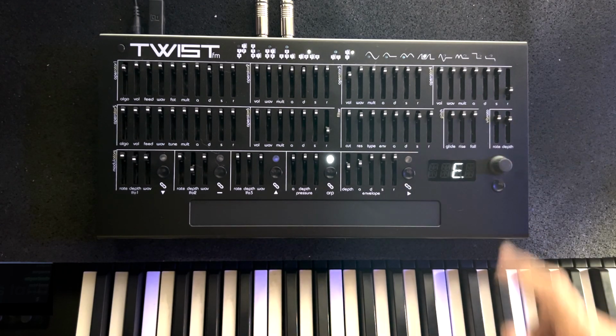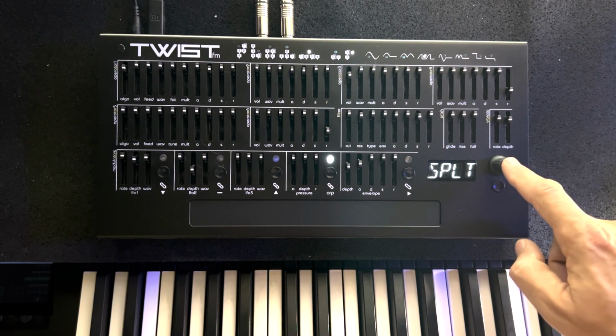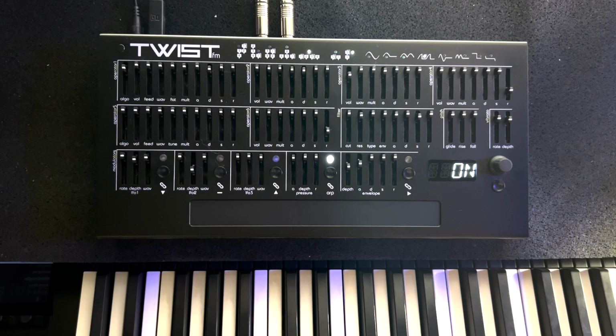With the keyboard split setting, you can use the lower half of the keyboard to change the root in real time. To enable this, go to the Split submenu and select On, then press the encoder to enter learning mode, and press a key to set the split point. All keys below the split point will control the root note.